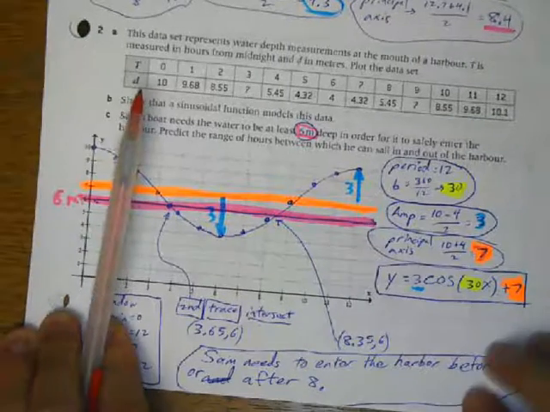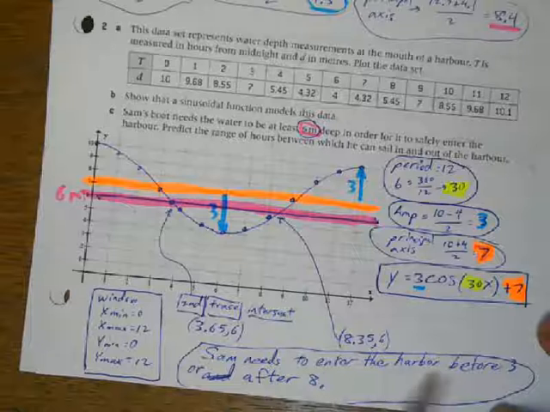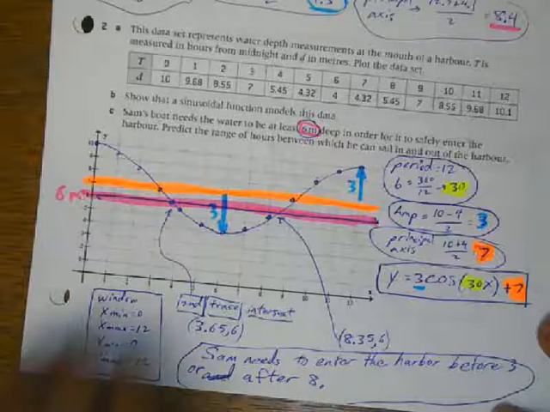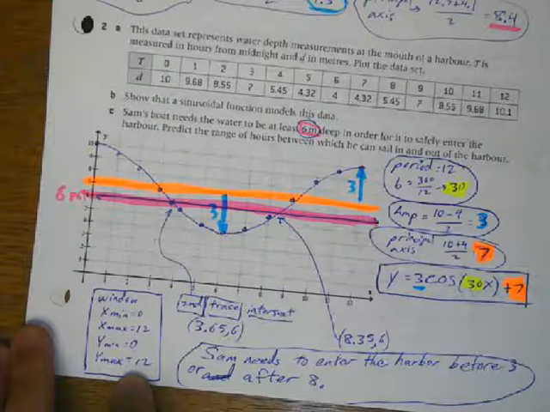Okay, so Sam needs to enter the harbor before 3 or after 8 in order not to come aground. And the next part will be in a separate video.